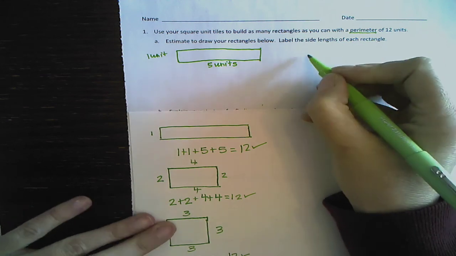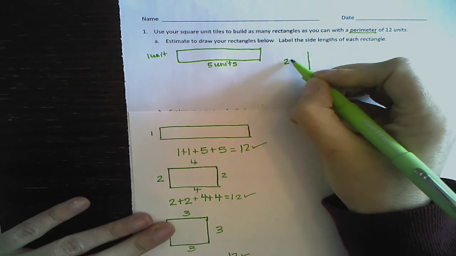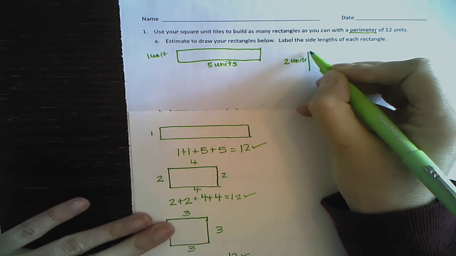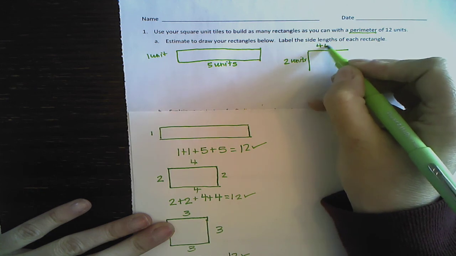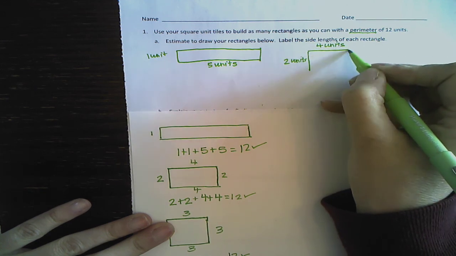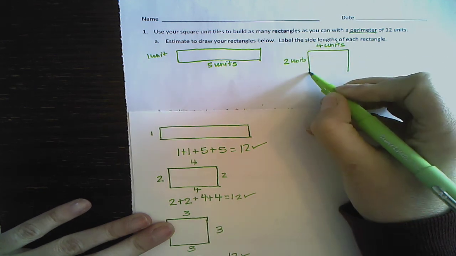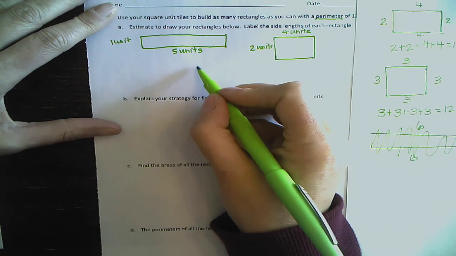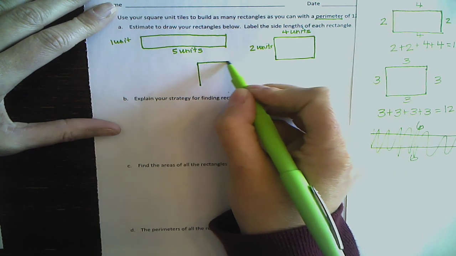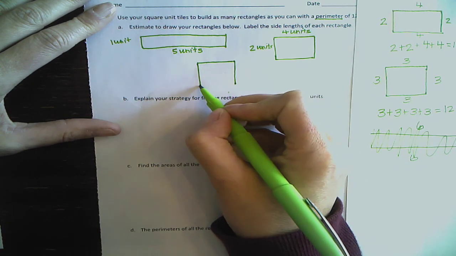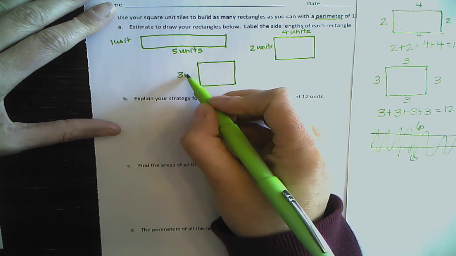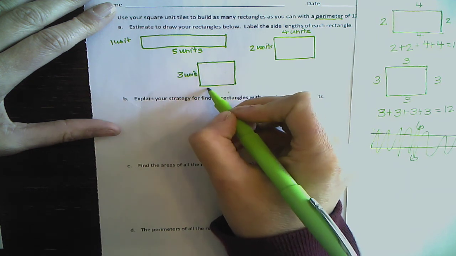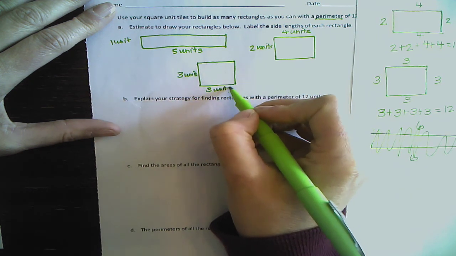I'm going to have 2 units on this side and 4 units on top. And then we have our square, which is our last one. 3 by 3 by 3 by 3. 3 units. And 3 units.